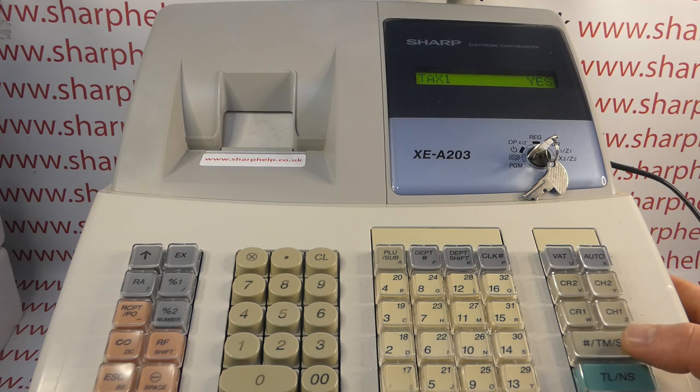When you've got the correct selection for your department, TMST, and then basically you repeat that procedure for the other 3 tax rates. On these machines you have 4 tax rates. I've already selected mine. Obviously make sure not to select multiple tax rates for the same department. So tax 2 should be no, tax 3 should be no. If you wanted it to be yes, so if you've turned tax 1 off and you want to apply tax 3 to this department, it's the 00 button.